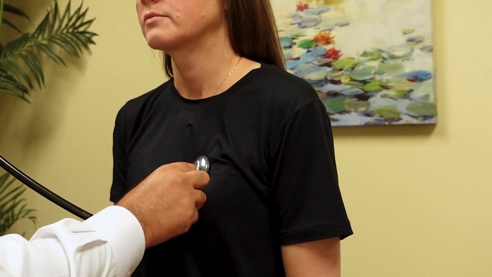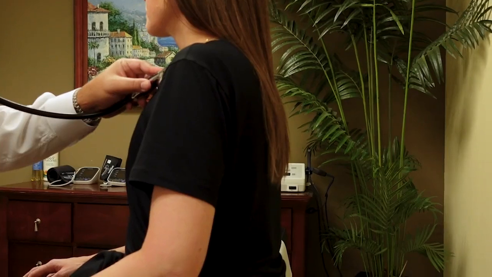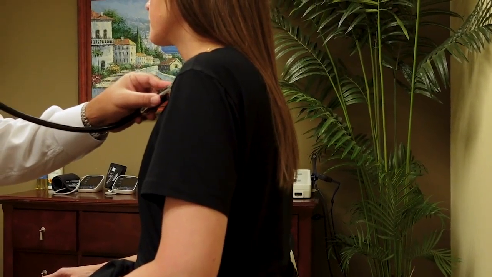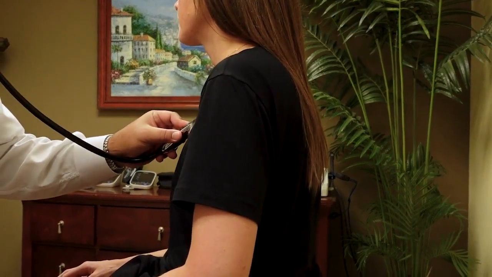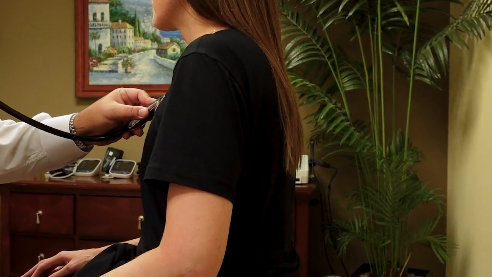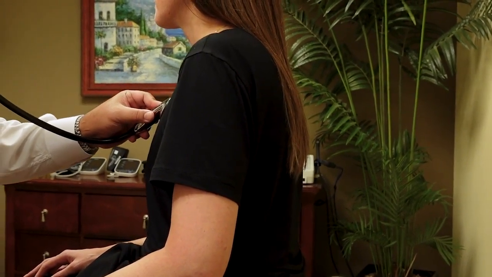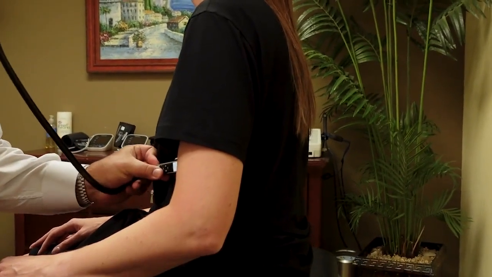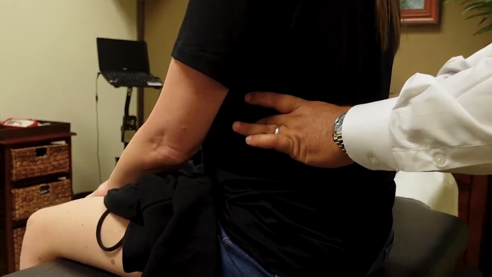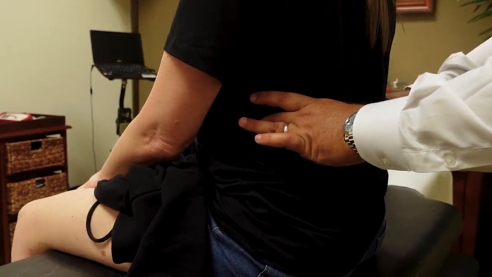As I listen to her lungs as she takes deep breaths in and out, everything sounds great. There's no wheezing, crackles, rales, rhonchi, or anything abnormal. And then as she's breathing in and out, we can see she has normal activity of her respiratory muscles. And with her chest excursion, we can see she has a normal amount of chest expansion. So everything with her auscultation to her carotid arteries, heart, and lungs is normal.